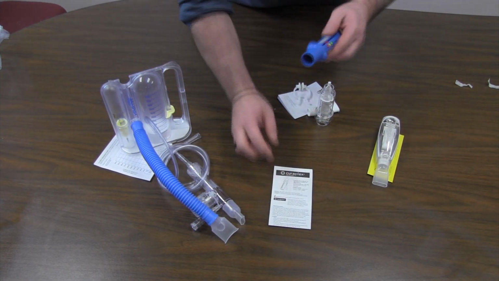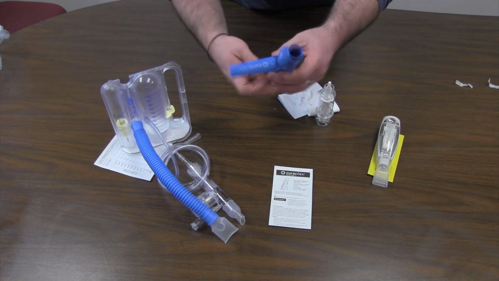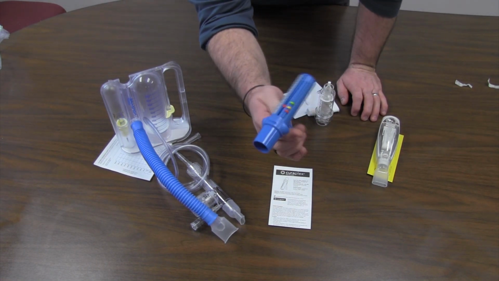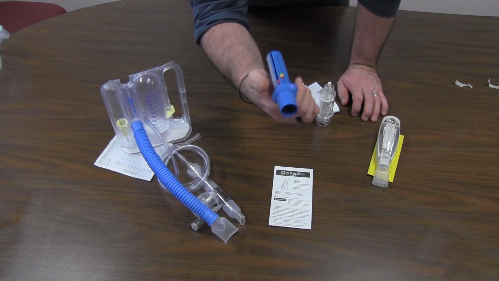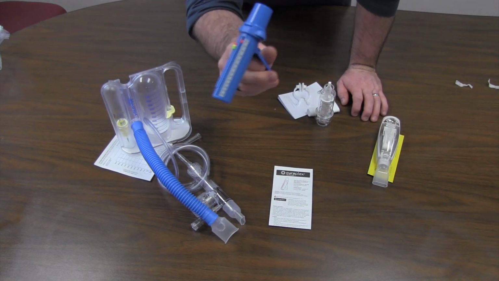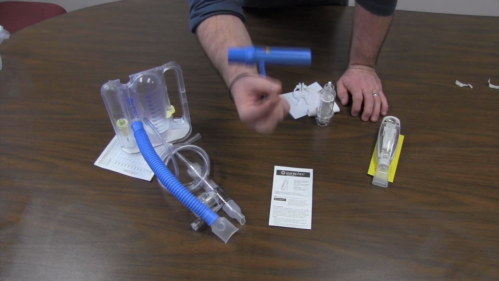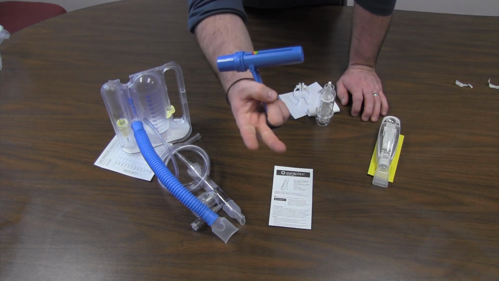Next device. It has some funky stuff on it here. This is actually a handle, and so it flips out as a handle, has some colors on top of it. This is a respiratory device known as a peak flow meter. Has nothing to do with lung recruitment, has nothing to do with mobilization of secretions.